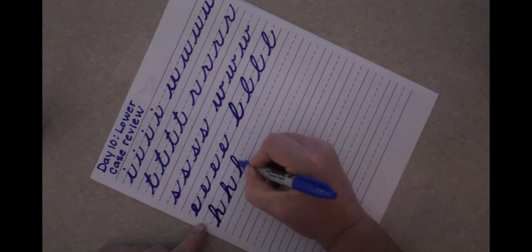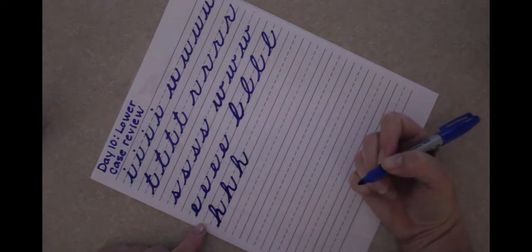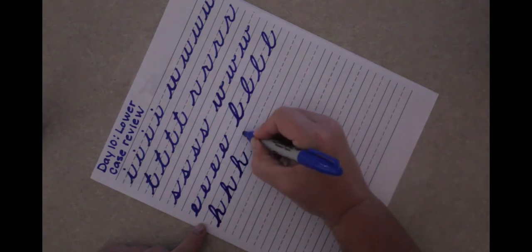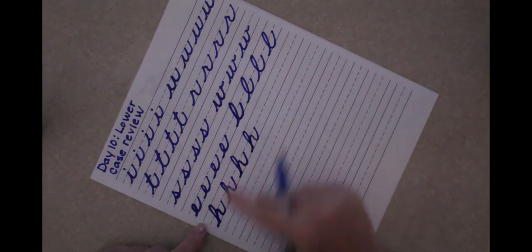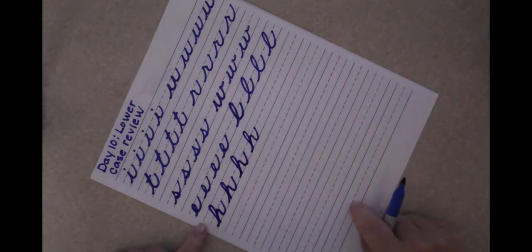Loop, heel, tail. So you can pause this video and practice making about 4 lowercase h's.